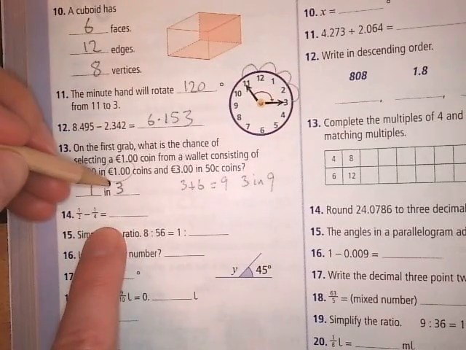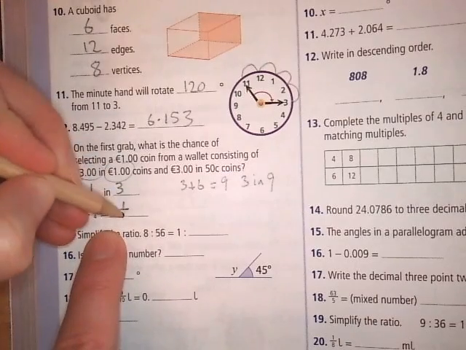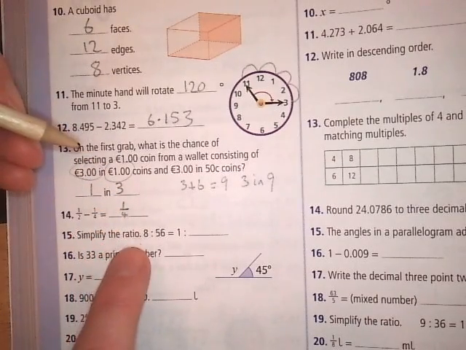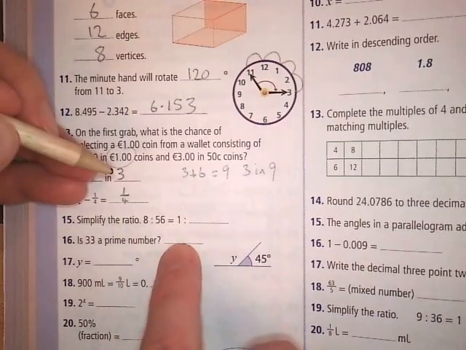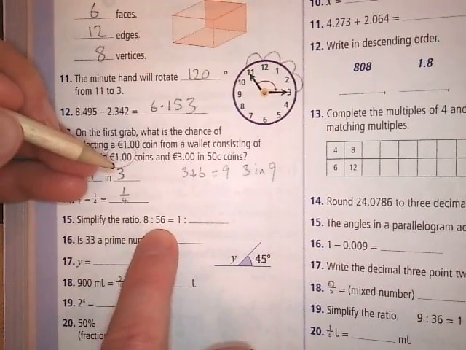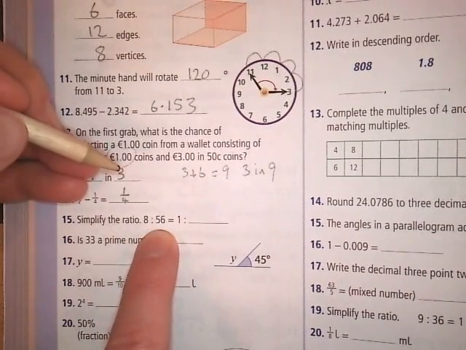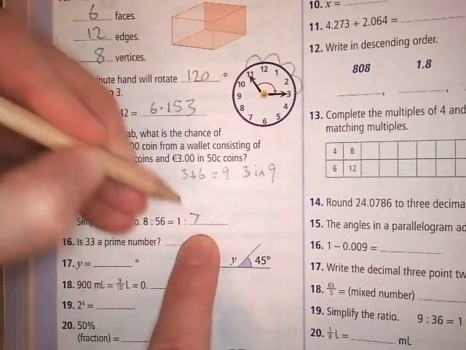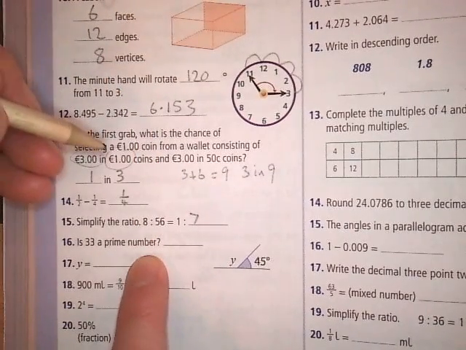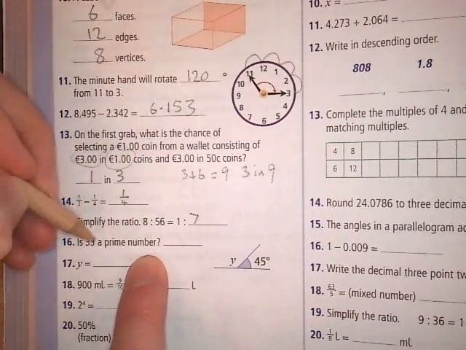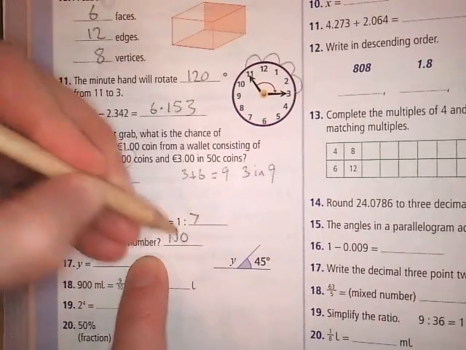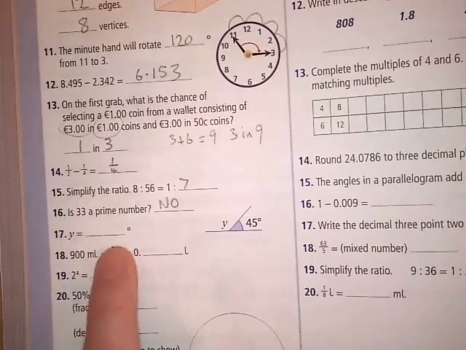Number 14. Half take away 1/4 is 1/4. Simplify the ratio 8 to 56. How many 8s are there in 56? 8 multiplied by 7 is 56. So it's 1 is to 7. Is 33 a prime number? No, it's not, because you can divide it by 3 and 11. So no is your answer.